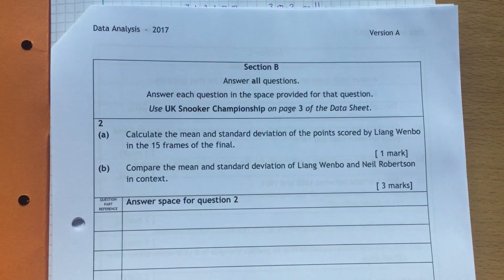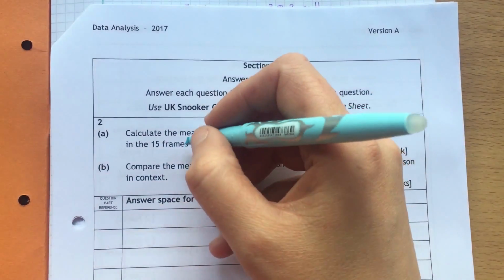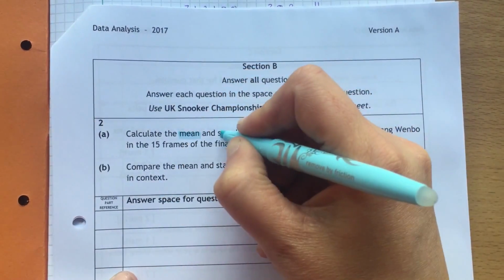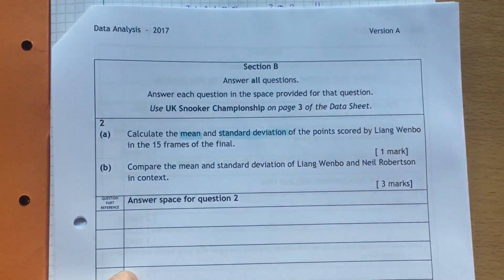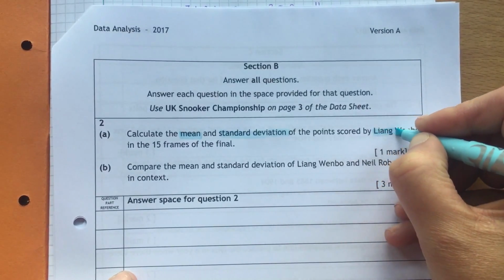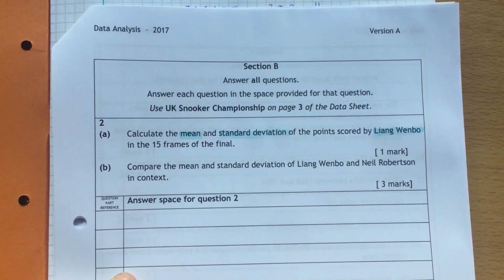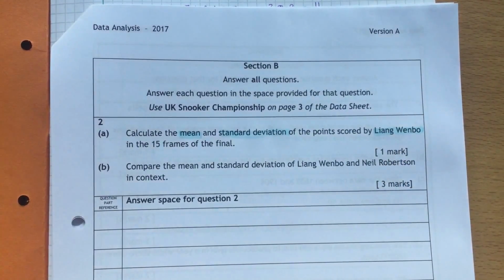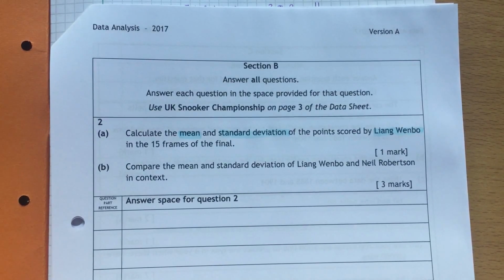The second section is talking about the UK Snooker Championships, which can be found on page 3 of our datasheet. It asks us to calculate the mean and the standard deviation. So this is a case of putting it into your calculator, and these can go into list 1, and then you can look up on the calculator your mean and your standard deviation.